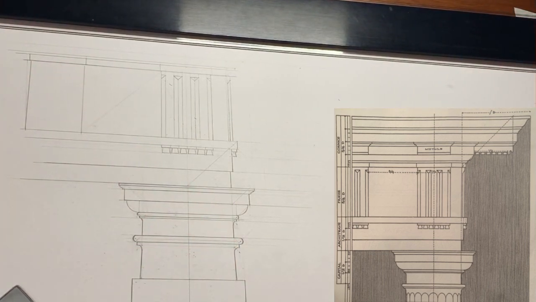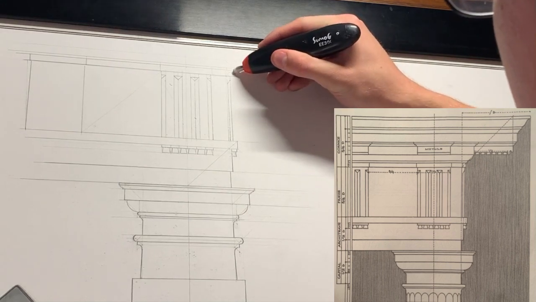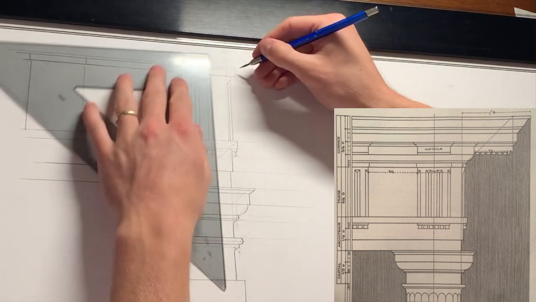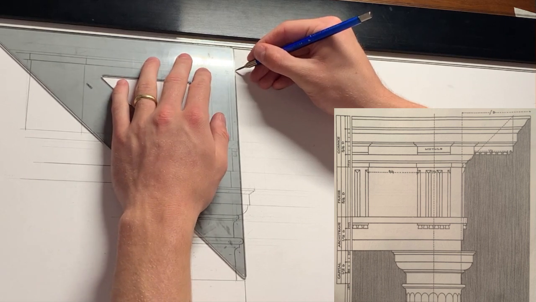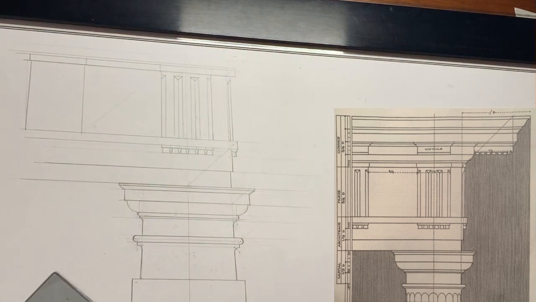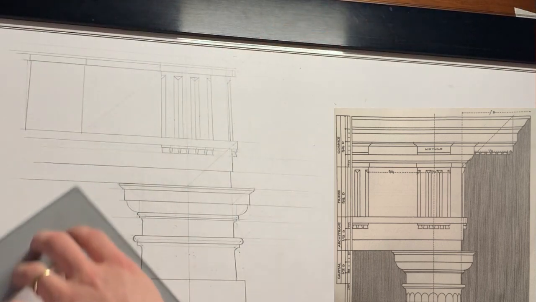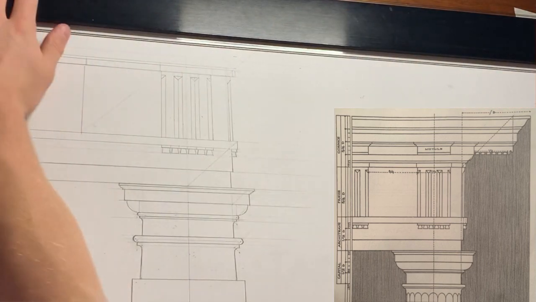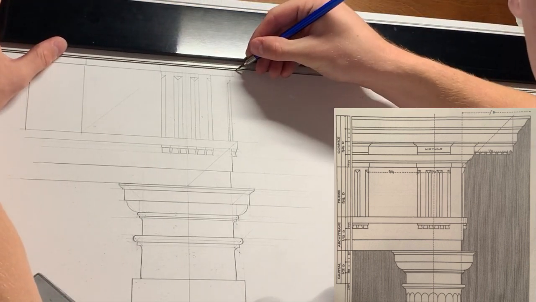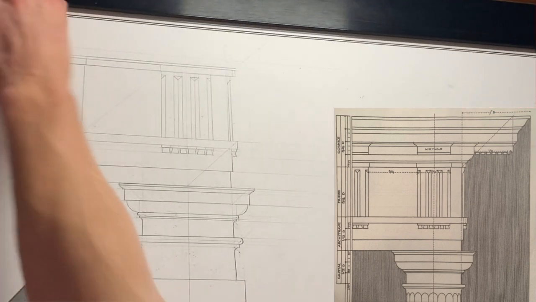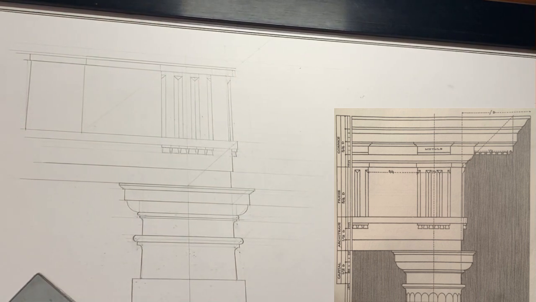Yeah, I was wondering why that looked so off. This also doesn't project that far. This guy does. But this guy does not. There we go. Yeah, that looks better. Darken that line, darken this line. And then you've got a quarter round or an ovalo.